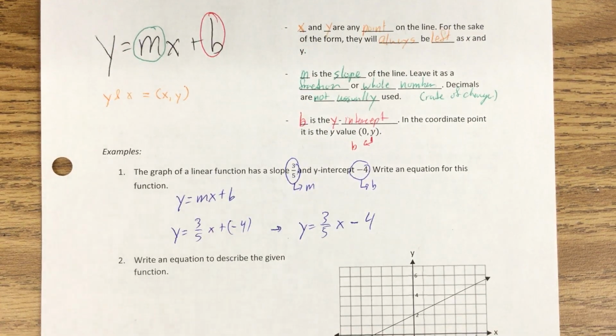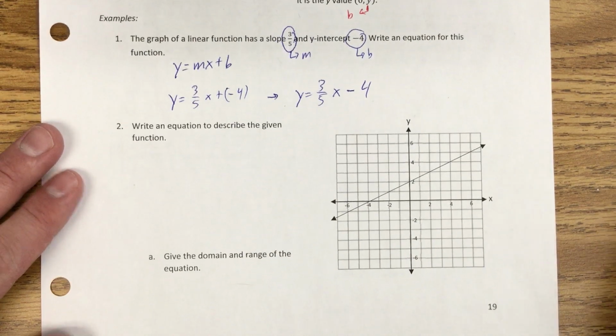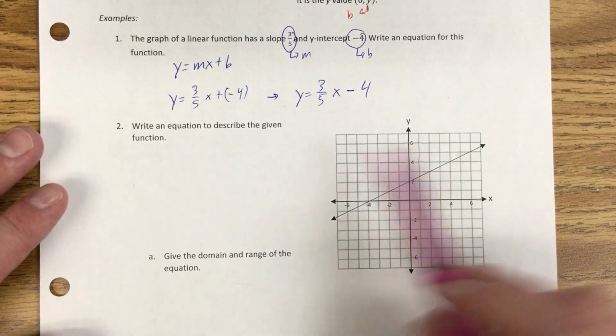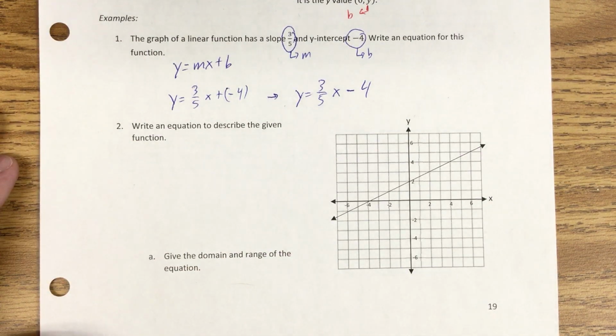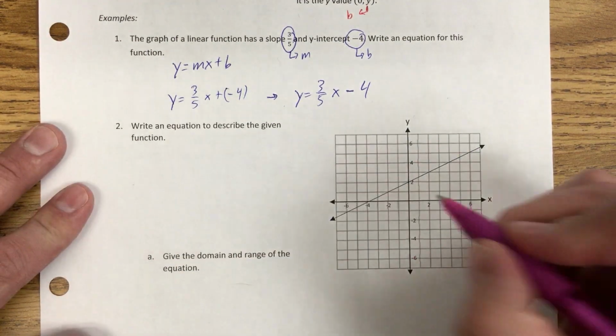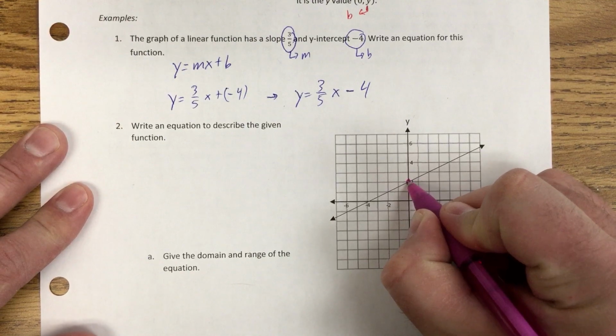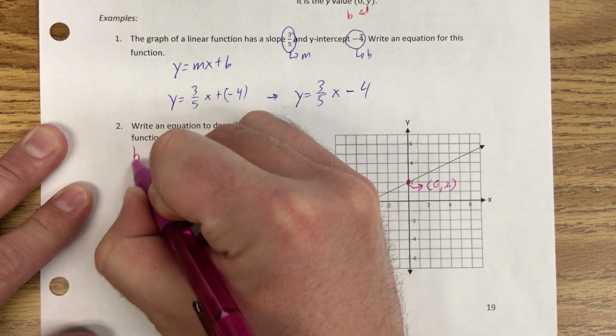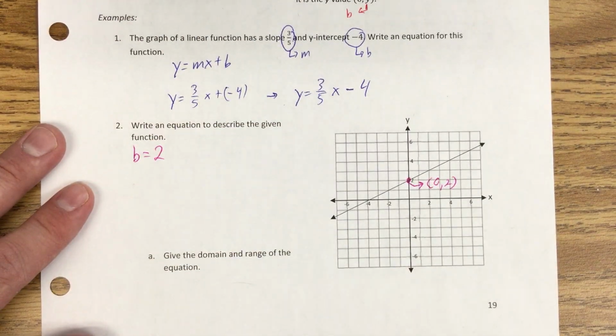Okay, and in some questions, that's exactly the way it's going to be. In other questions, we're going to have something like this, where we actually have to solve for our slope and figure out what our y-intercept is. Well, in this case here, this is our y-intercept. This is the point (0, 2). So our b value is going to be 2.